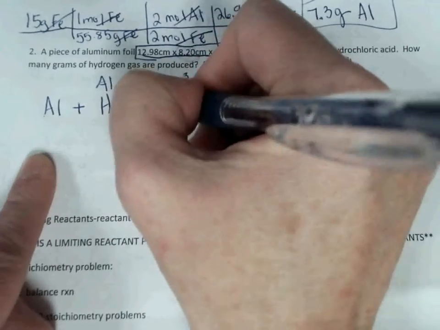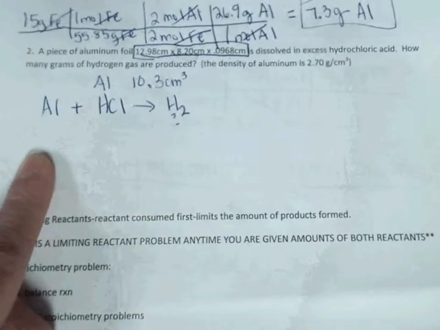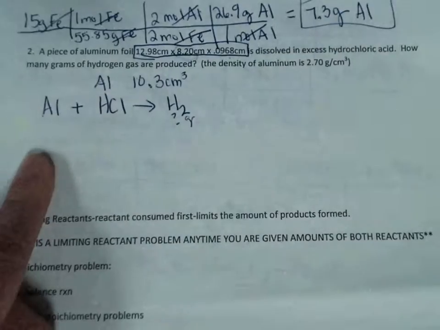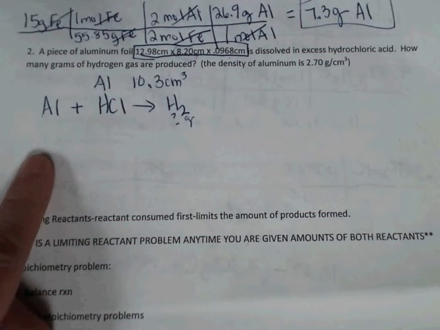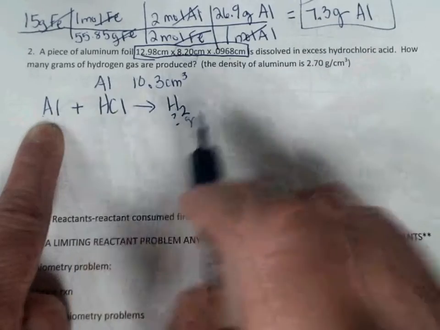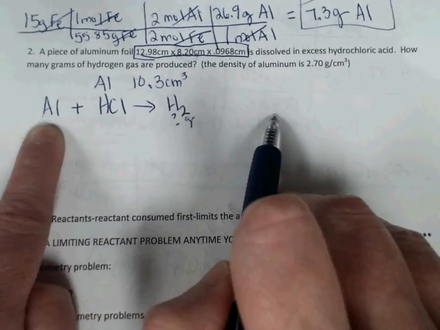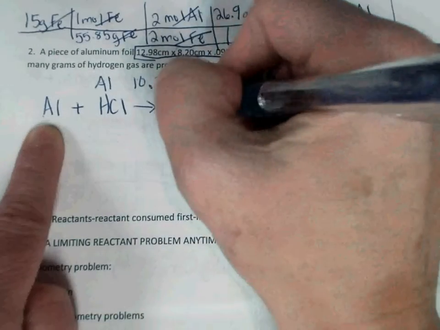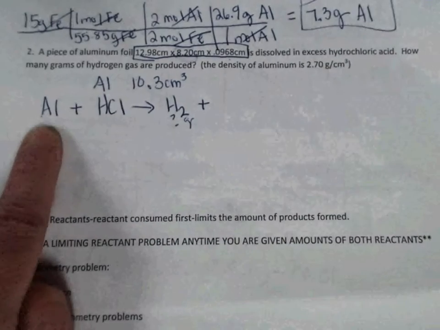How many grams of hydrogen gas are produced? Is that the only, this is my question, how many grams? But it's not just producing hydrogen gas. What else am I going to get? Aluminum chloride, right? What type of reaction is this?